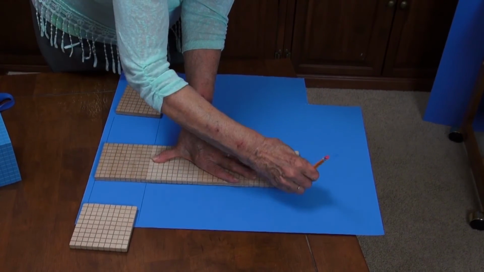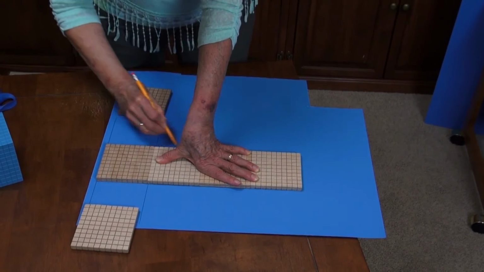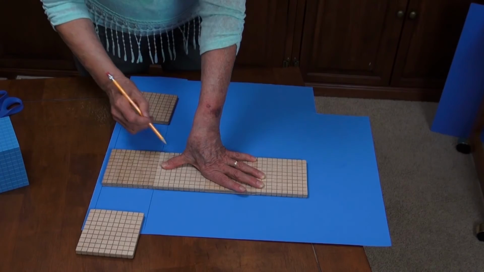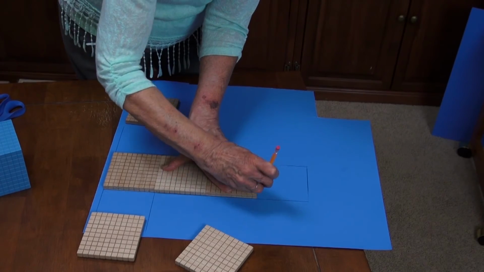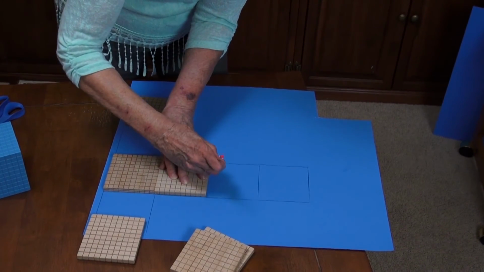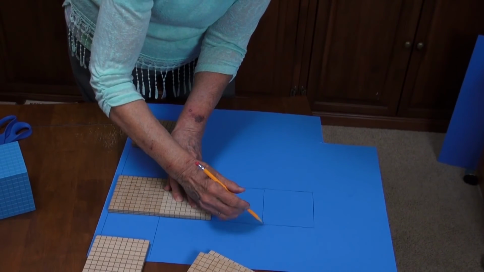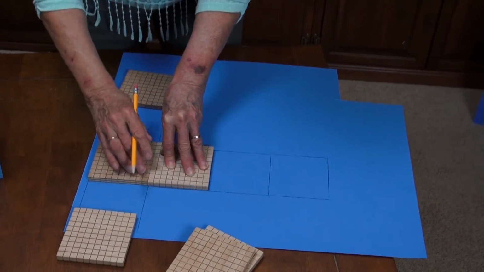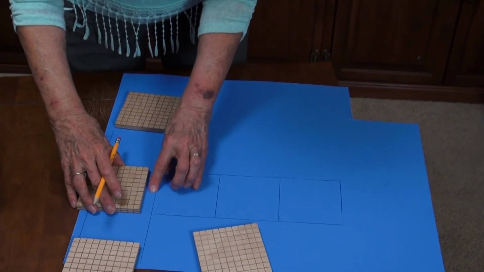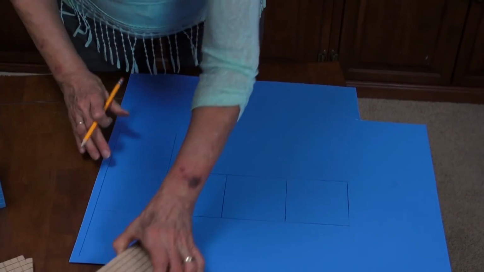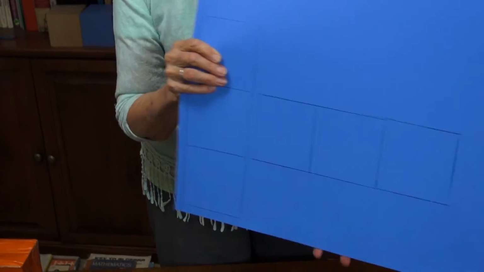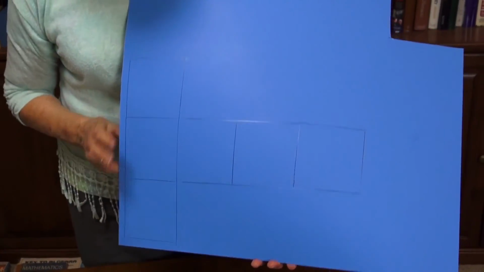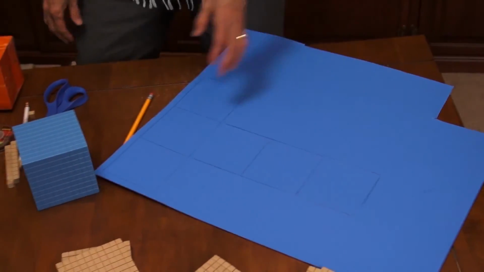So I'm going to score around this. And it'll be hard for you to see the lines because it's blue. And then I'm going to take these away and do my fold lines across here. I didn't do that one very well. And then this one already has it. Okay, so now I'm going to cut around, and if you can see that, and I will leave a little space, and then let me show you one I just did.